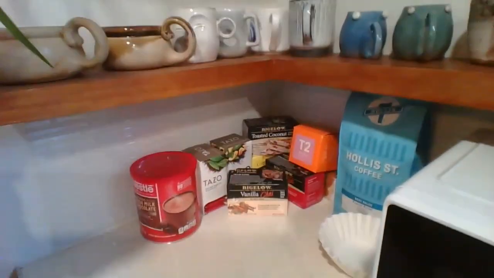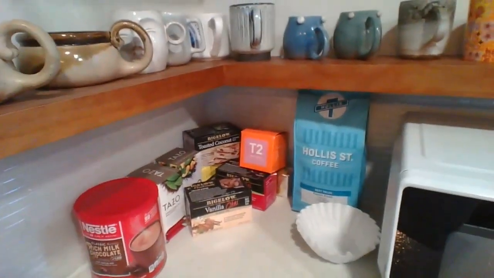Hey Aviva, I thought before I would start, I would show you my little drink corner because you always have tea in classes, so I thought I'd share mine. So these are all of my beautiful cups and glasses that I love, and this is my little tea and chocolate and coffee collection here.